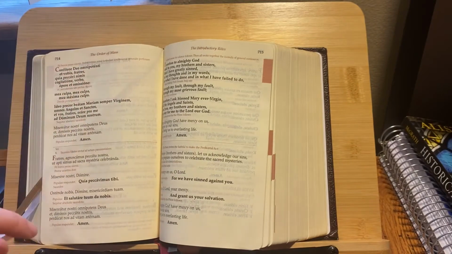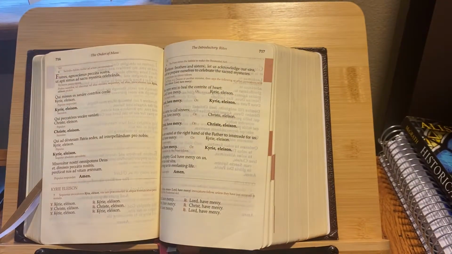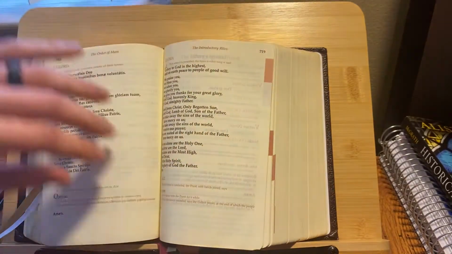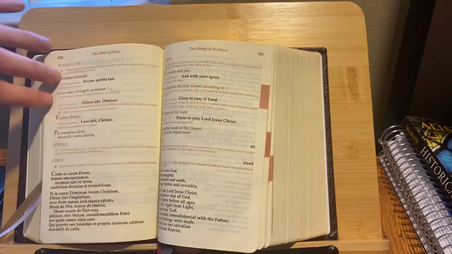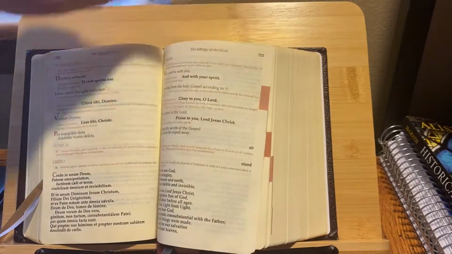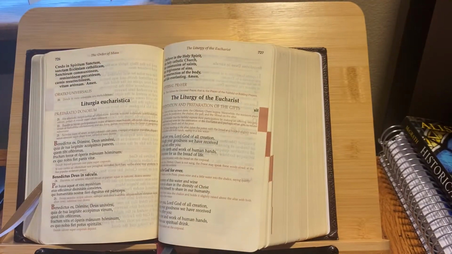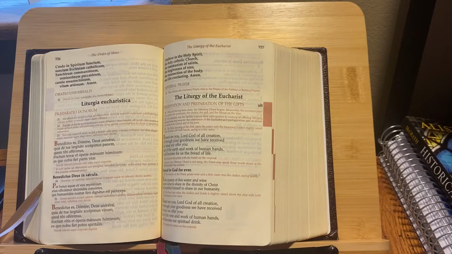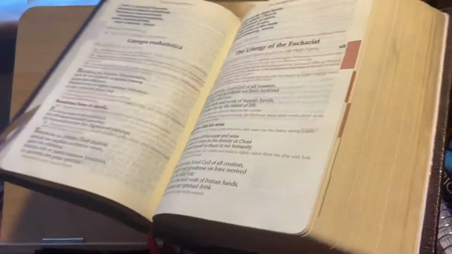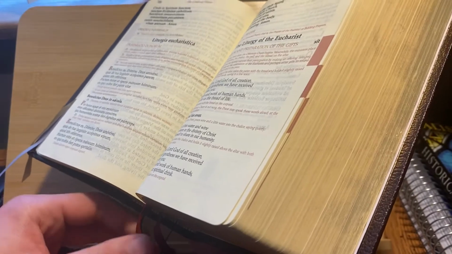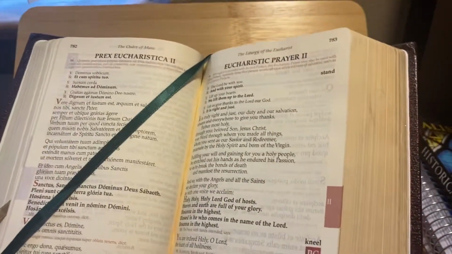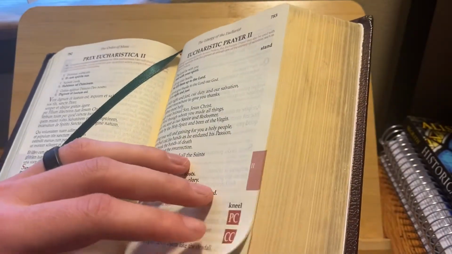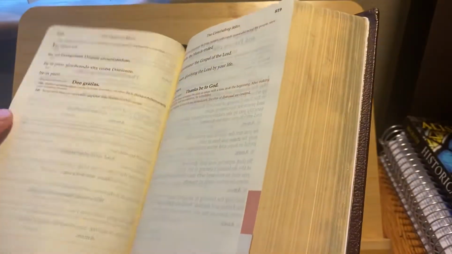You have the Confiteor, then more of the penitential act, Kyrie, Gloria. Then it goes into the Liturgy of the Word, and then we have a creed, gospel. Then you follow along word for word with the Liturgy of the Eucharist as well. Even more, we get into some prefaces, such as the prefaces of Lent, and then you can go into different Eucharistic prayers. I believe there are 4 Eucharistic prayers in here that you can follow along with.